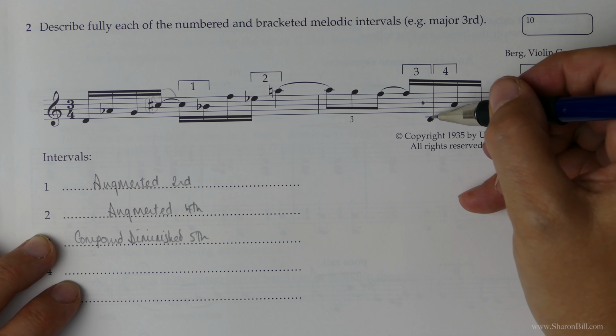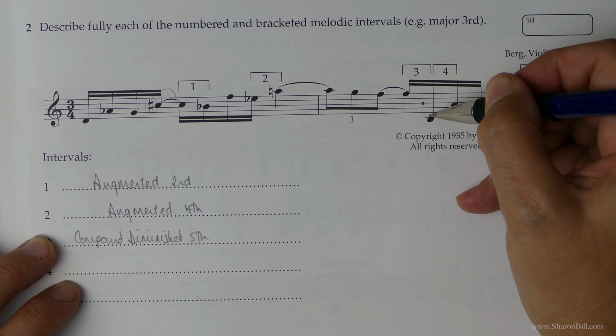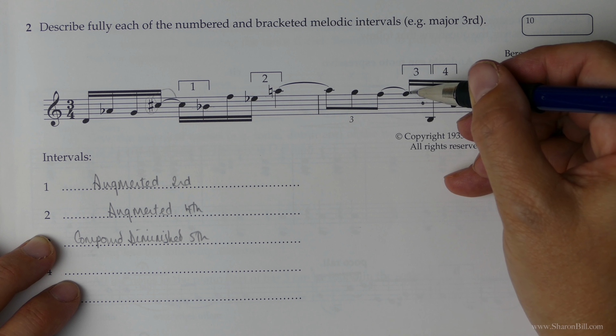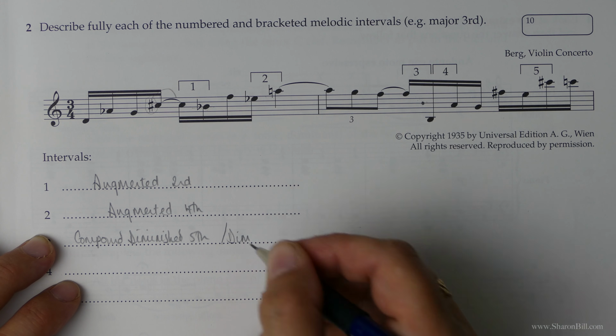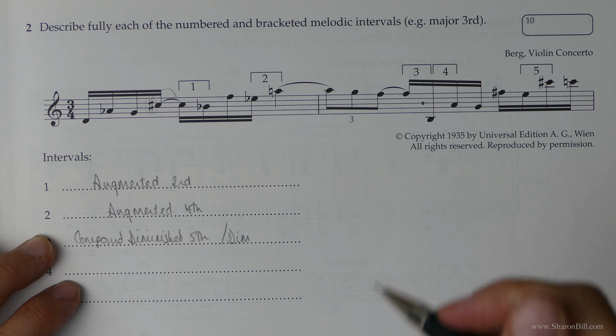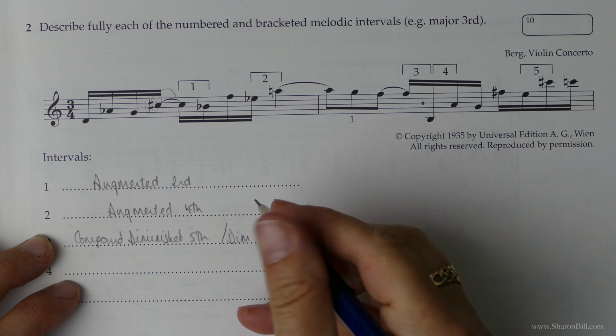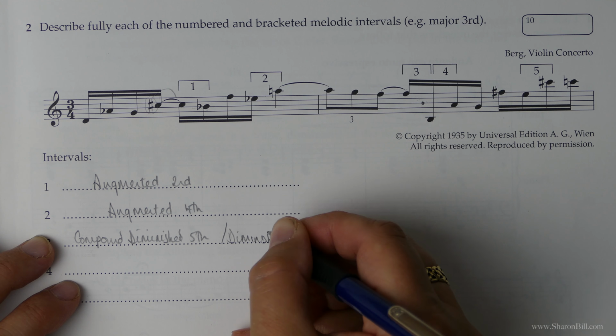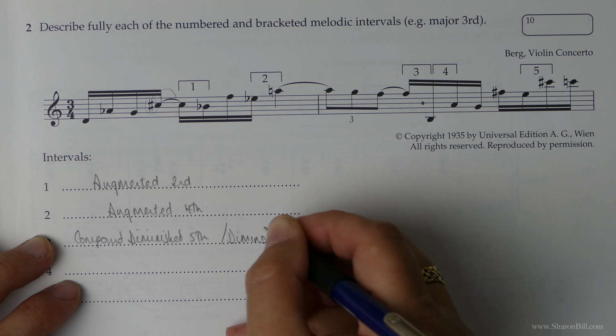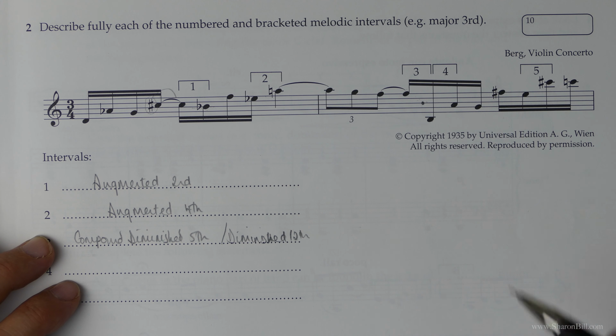Alternatively, you could count the whole 1, 3, 5, 7, 9, 11, 12, and we could count that as a diminished 12th. You just have to know that it doesn't go to minor, it goes perfect to diminished. Ooh, diminished 12th, there we go. Let's have a look at this next one.